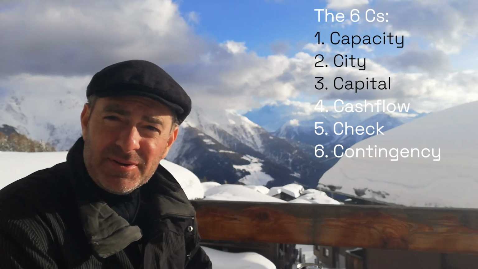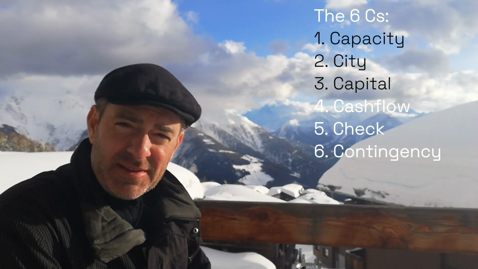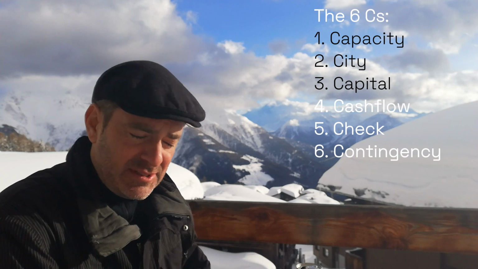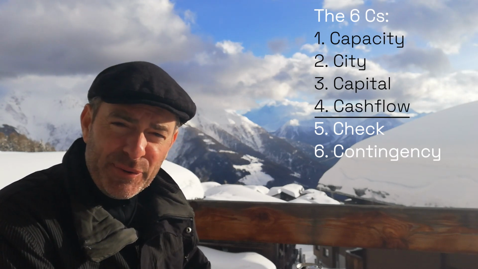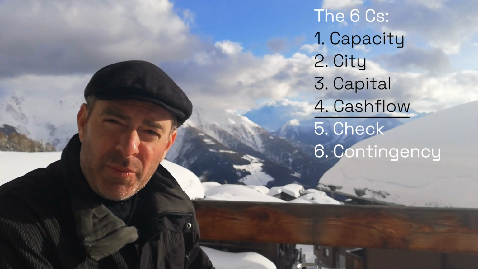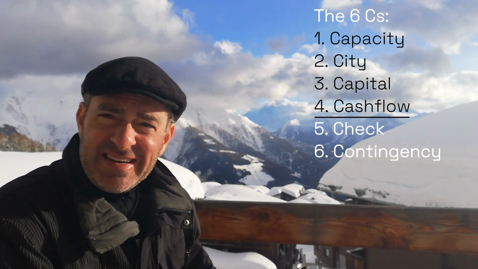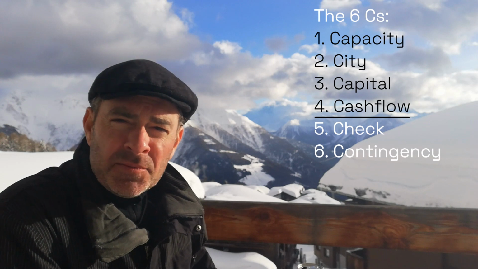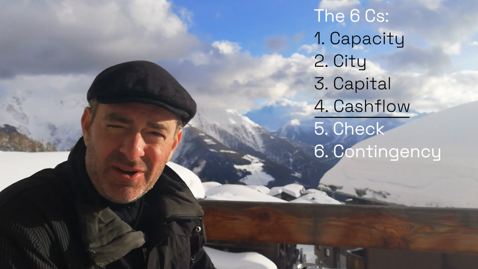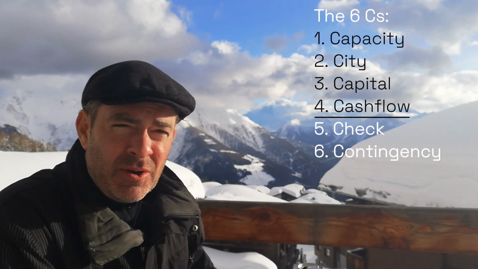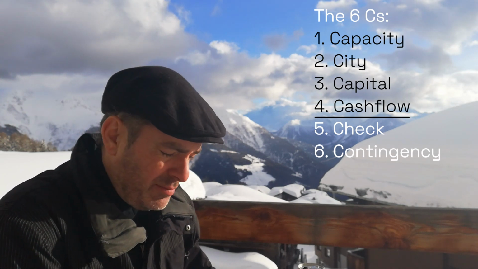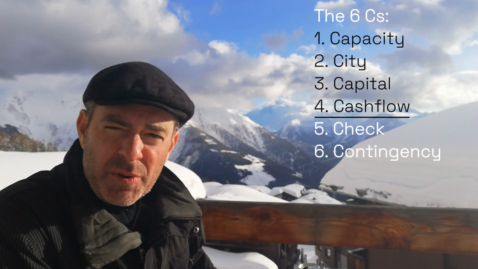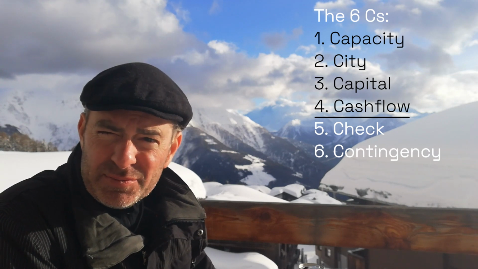I'm going to talk to you in my continuing series about the 6 C's, and this time it's the fourth C, which is cash flow. So, when we are looking for properties and we're deselecting these properties, how do we deselect on cash flow? Well, we've done our due diligence, we know the actual numbers coming in. We base it on the yield provided.